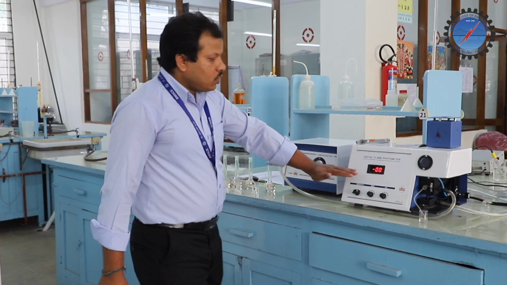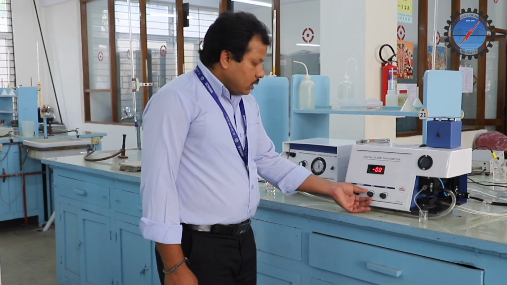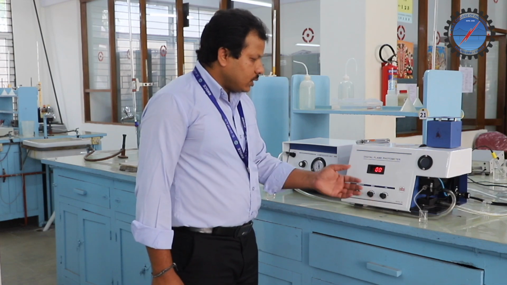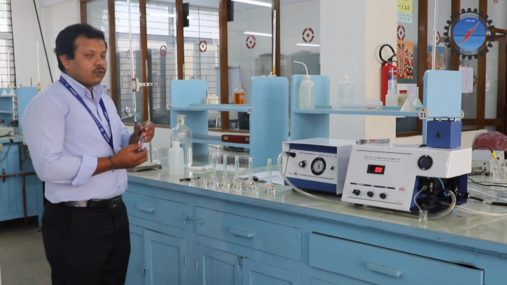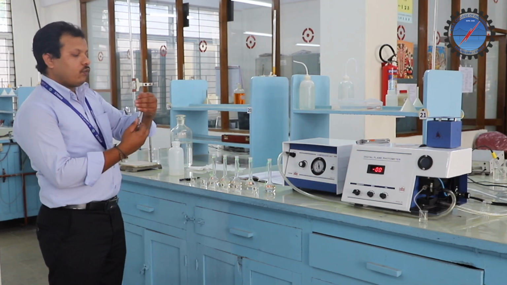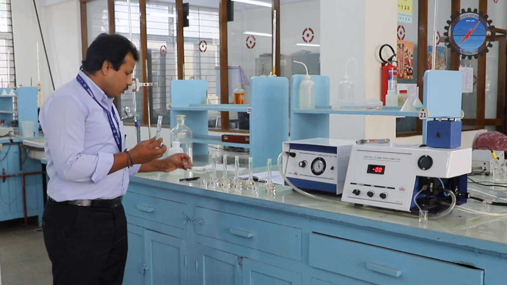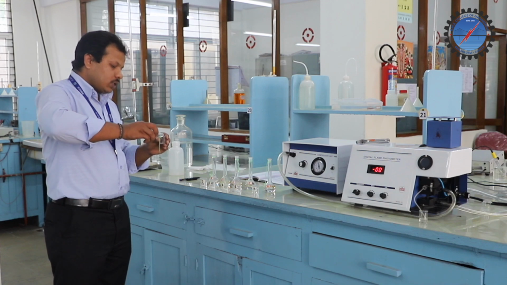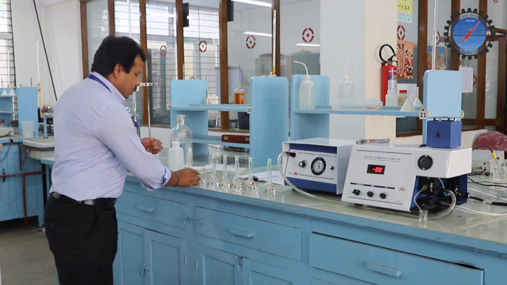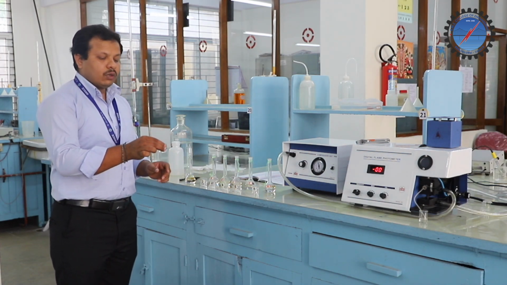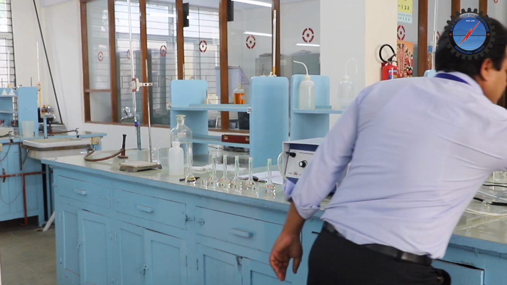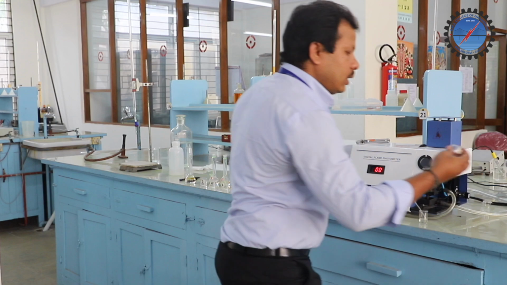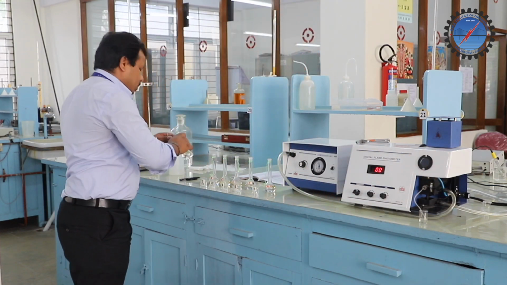So the instrument is ready. It is showing 0. Now I will place standard solution 1, in which I have filled 2 ml of stock solution and the remaining is water. Before placing it into the sample cell, we have to rinse it thoroughly and then take the solution.